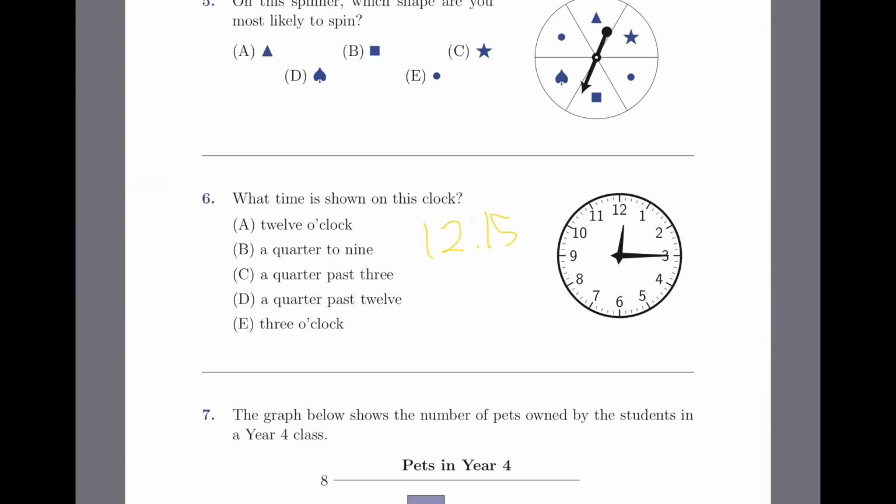12 o'clock. No, it's not 12 o'clock. That's definitely wrong. 8:45. A quarter. So what does this mean by a quarter? A quarter, that's this thing over here. As I told you, that's 1 part out of 4 parts. But in the case of a clock, what is a quarter?